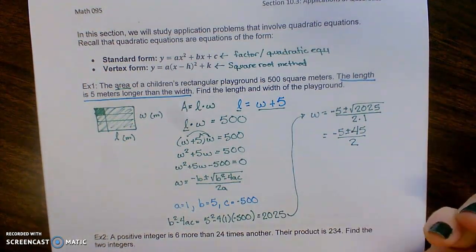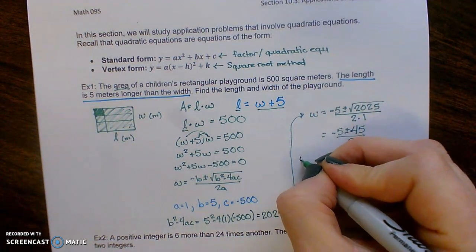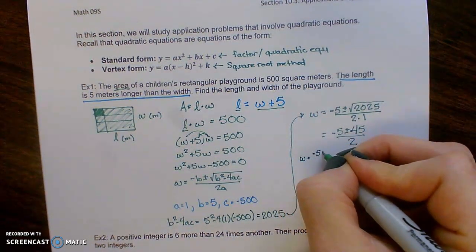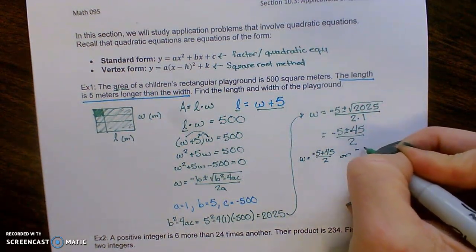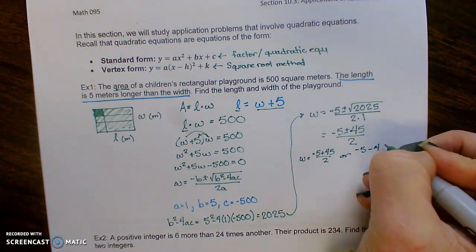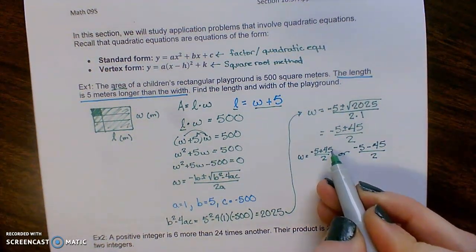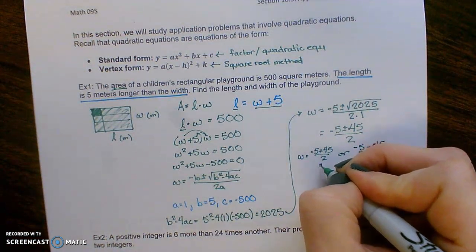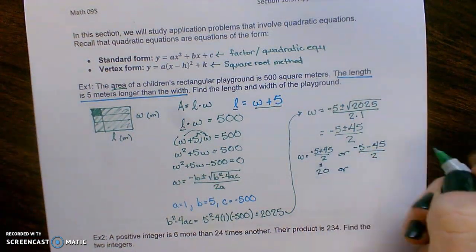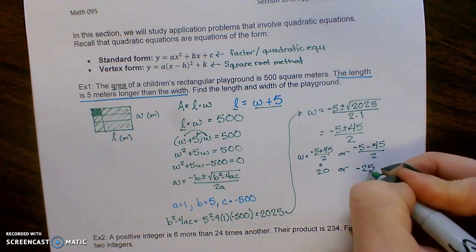Okay, and then you can split this up, because that plus or minus really means two separate things. So w equals negative 5 plus 45 over 2, or negative 5 minus 45 over 2. So in this case, negative 5 plus 45 is 40, and 40 divided by 2 is 20. Or this will be negative 50 divided by 2, which is negative 25.